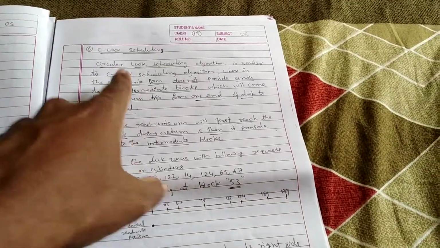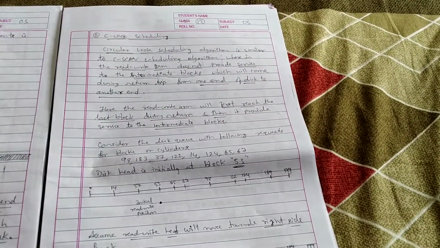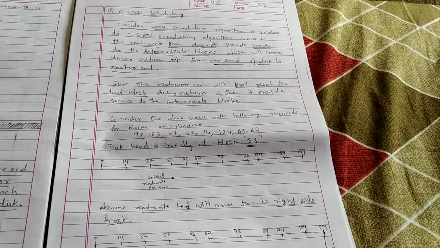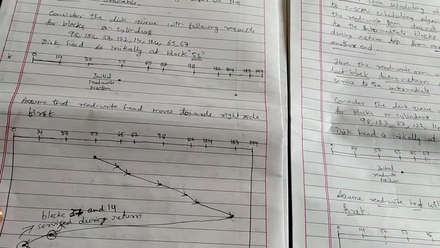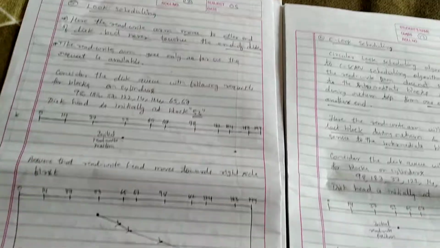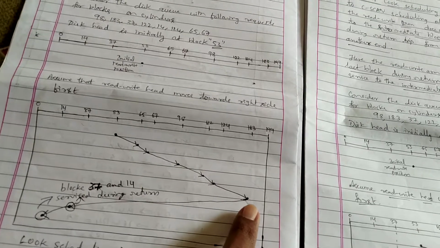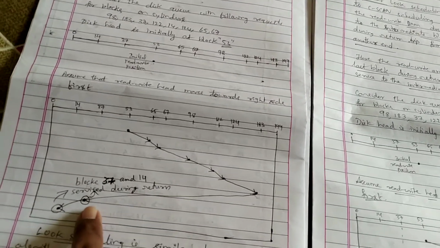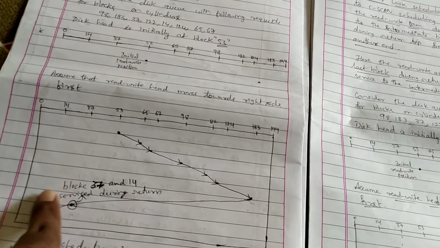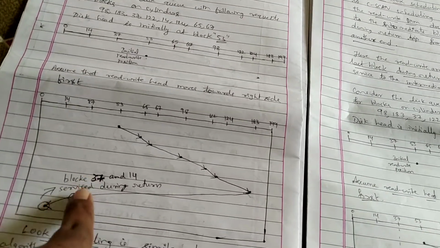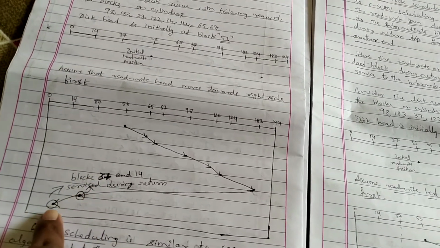The difference between C-LOOK scheduling and normal LOOK scheduling is this. In the LOOK scheduling technique, during its return from one end of the disk to the other, the blocks which come in between will be serviced: first 37, next 14.